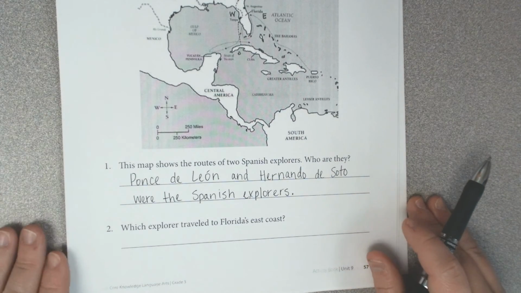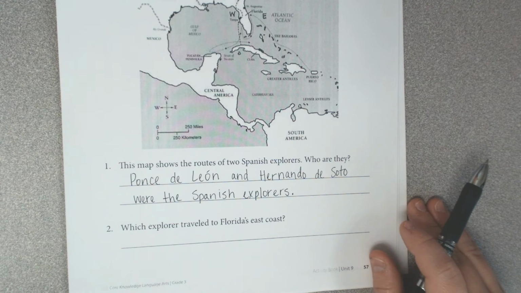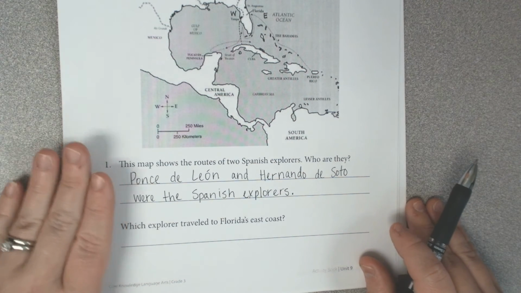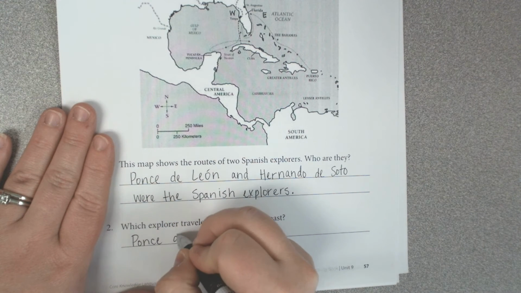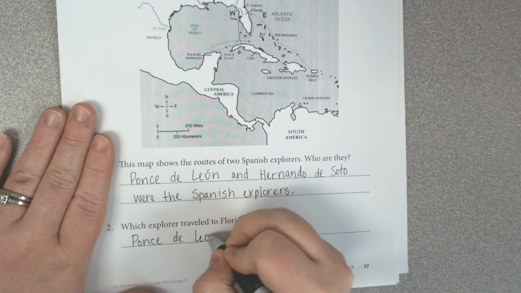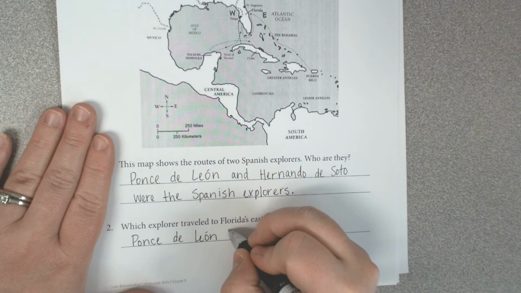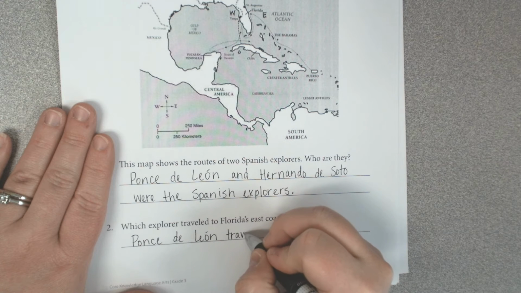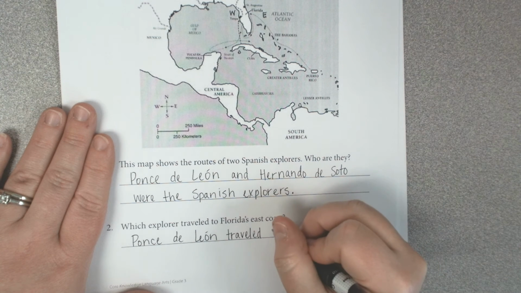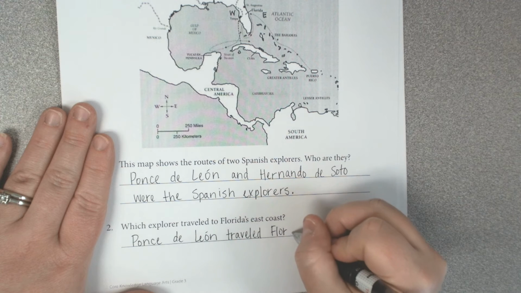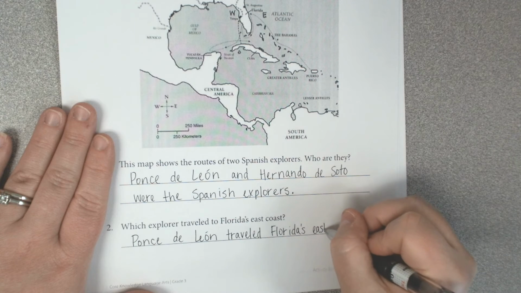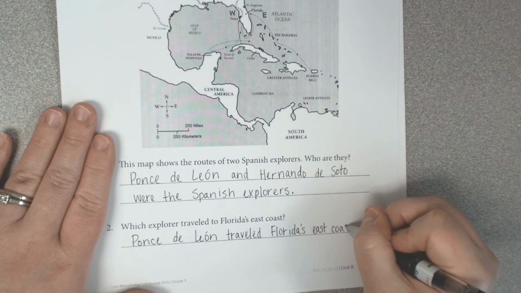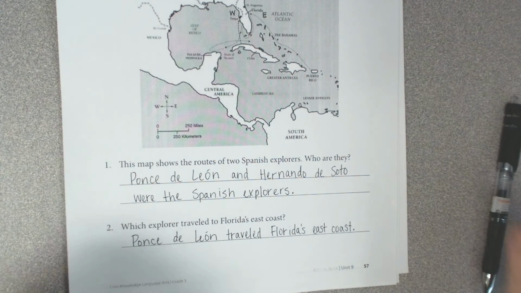So which explorer traveled Florida's east coast? Well, we can say Ponce de Leon traveled Florida's east coast. In a complete sentence, I can say: Ponce de Leon traveled Florida's east coast. Period.